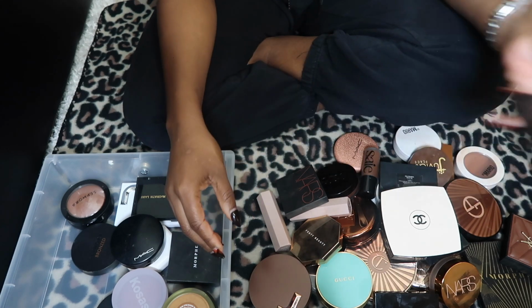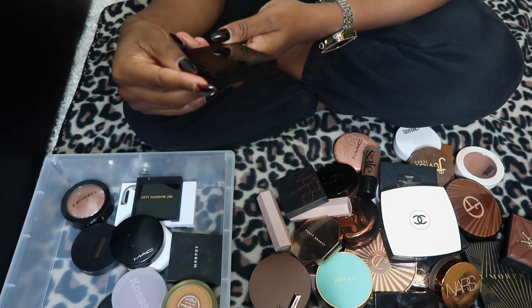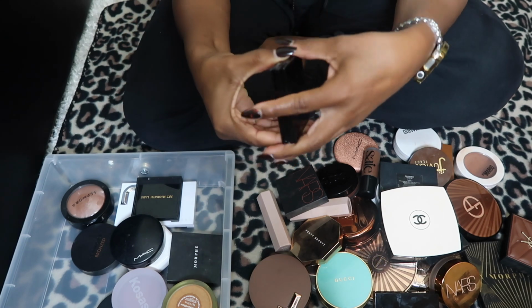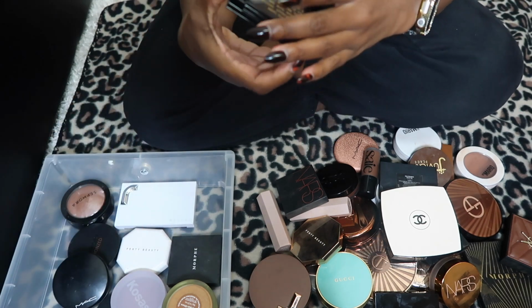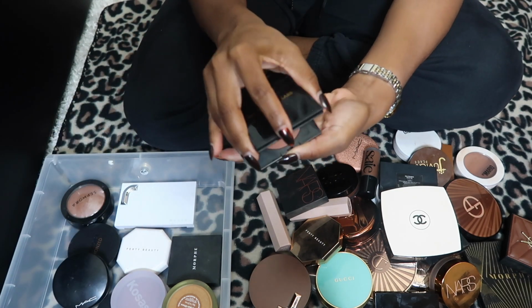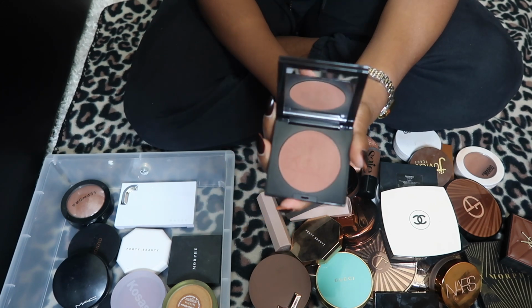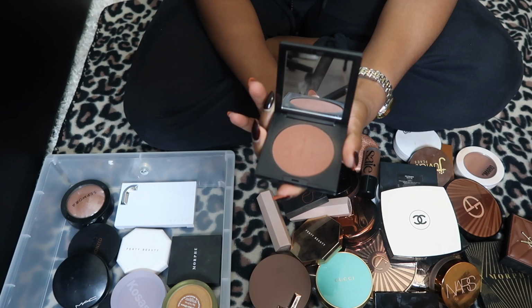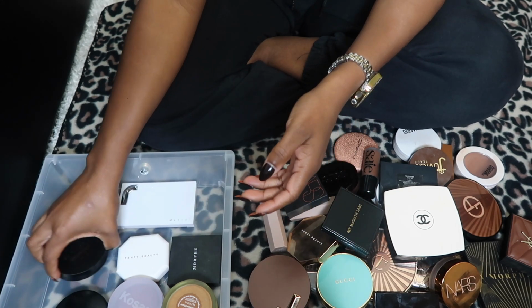Then of course I have Pat McGrath. Oh, this is a blush. This is a blush duo. Wait, is this one the? Oh wait, this is the blush. Oh, this is a blush too, Lord. Where's my Pat McGrath bronzer? Okay, here she is. So I have Burnished Honey. I wasn't really that impressed with the formulas of these bronzers, to be honest, and I was so disappointed because I was so looking forward to having her bronzers.